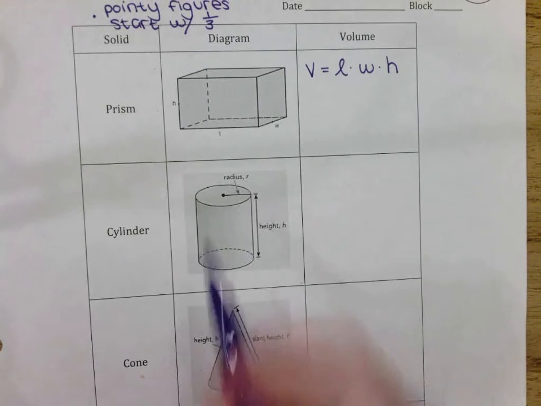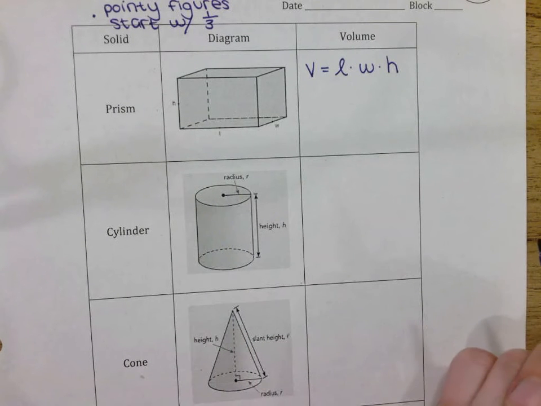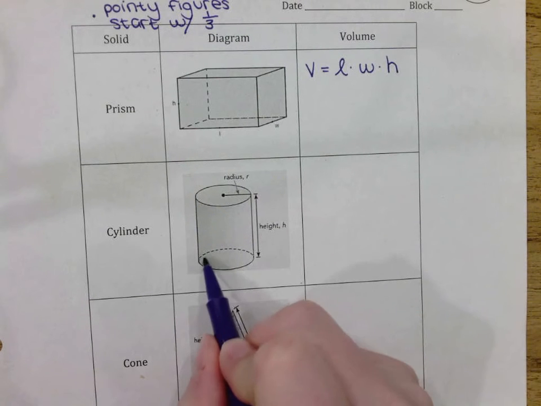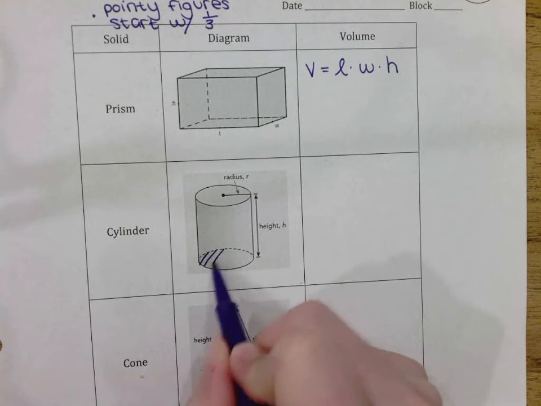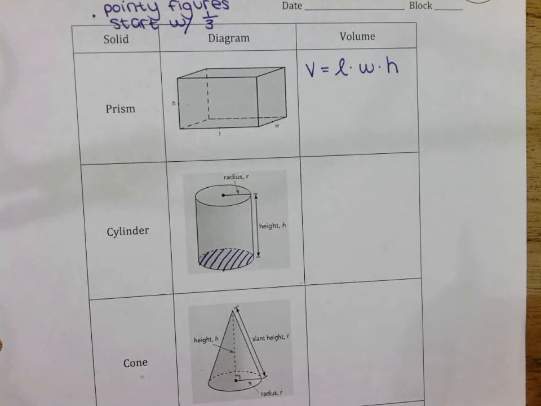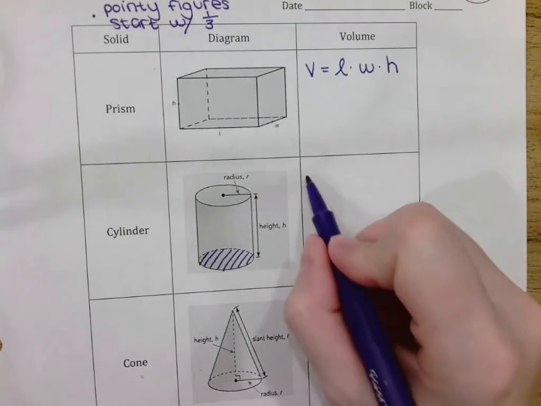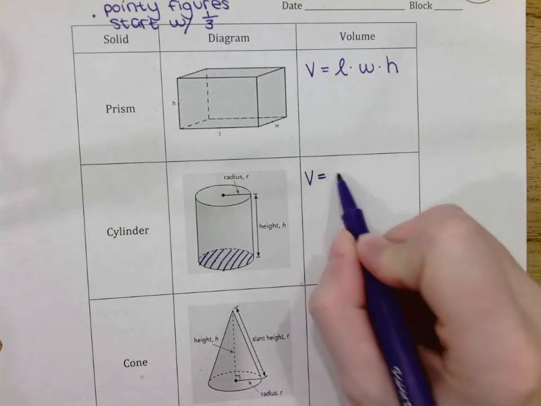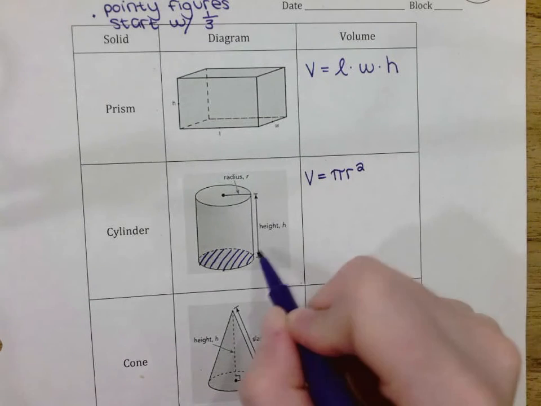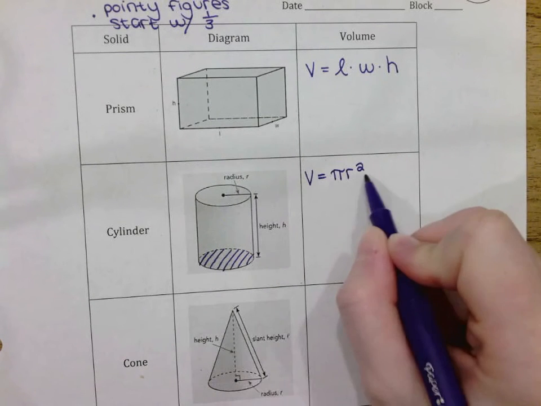We're going to move on to a cylinder. And so remember, we said volume is equal to base times height, the area of our base times our height. So in this case, the area of our base is a circle. Okay, and we know the formula for area of a circle is pi r squared, and then we just have to multiply by our height.